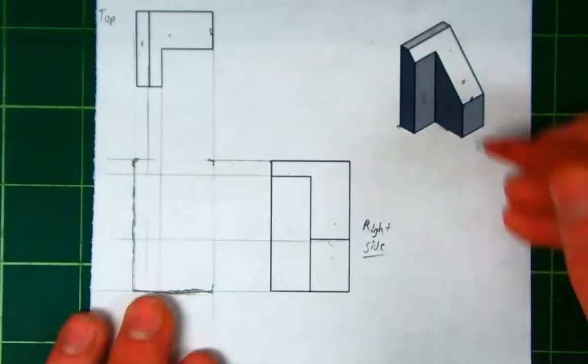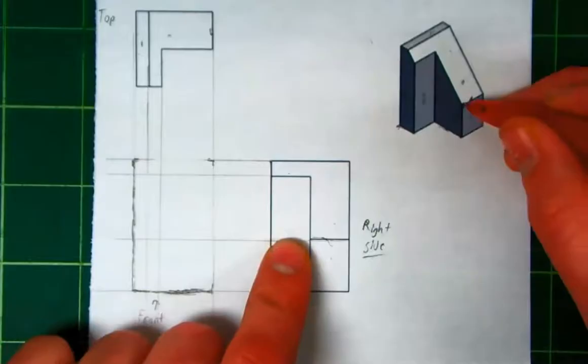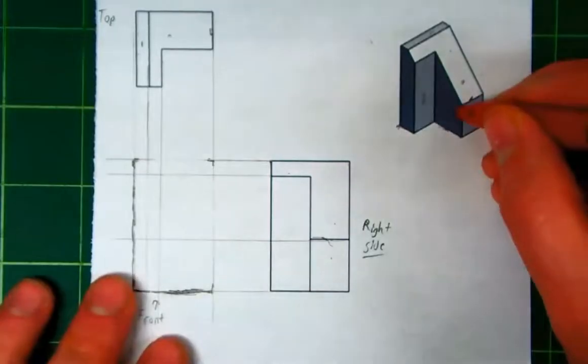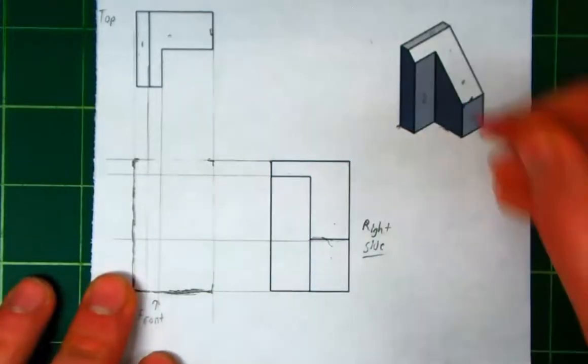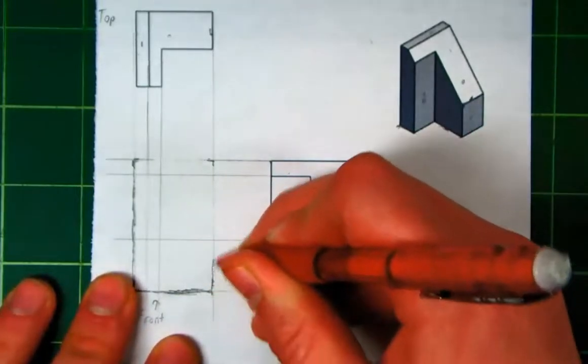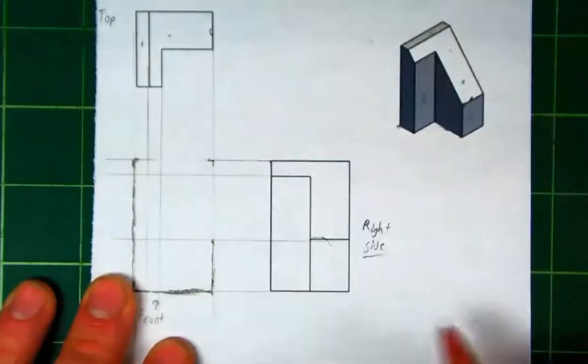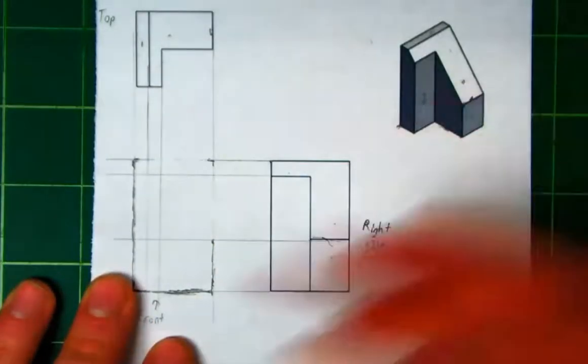And so if we look here, I can see that this line right here, this edge, is this edge. And so what it would represent from the front view is the end of this up and down line. From there, it slants inward. And so I know I'm going to draw an object line up until that point, and from that point it's going to be a slant. Where does it end? Well, we have to draw the rest.